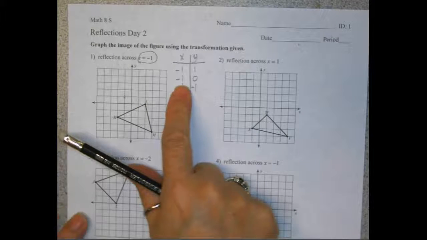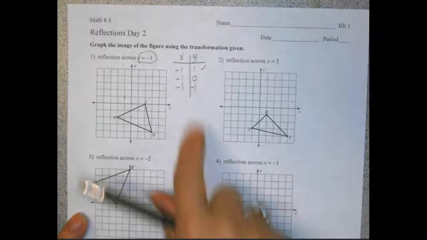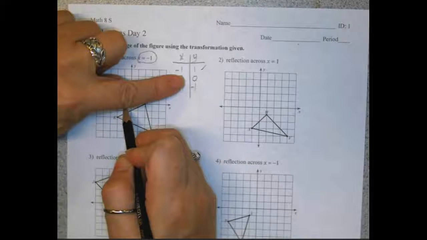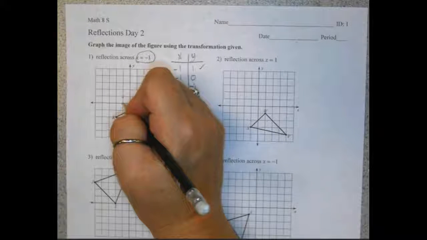Okay, back to my next ordered pair. I just graphed this one. From my point of origin, X tells me I'm going to go left 1. Y tells me I'm not moving. Y is 0. There's my next point.